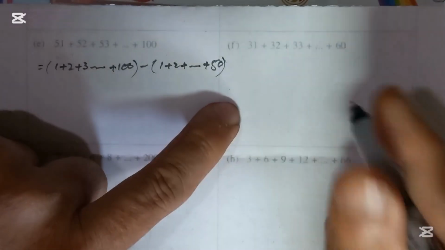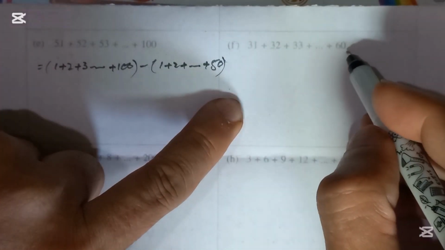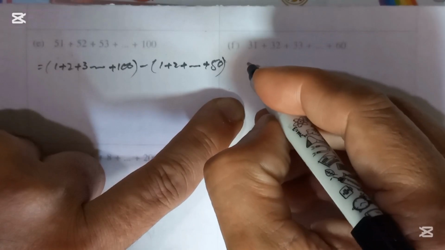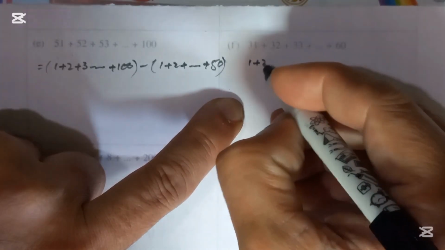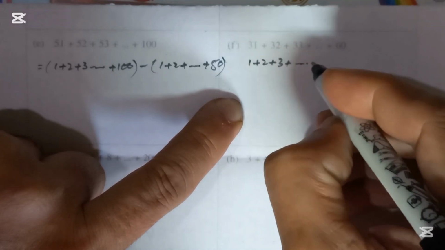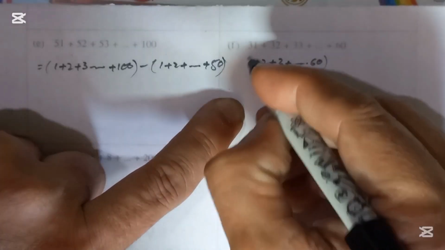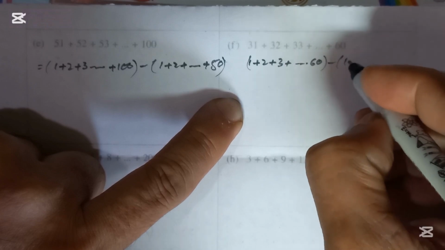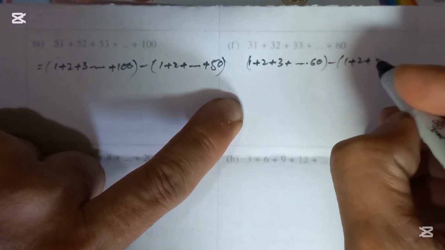Likewise, in this question, if you can see, the numbers are up to 60, but the numbers are actually starting from 31. So we will start from 1 up to 60, but subtract the numbers which are missing, that is from 1 to 30.